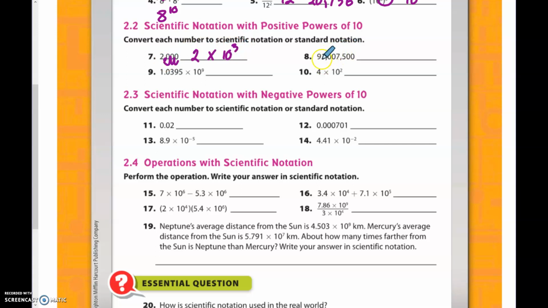All right, this one's kind of a tricky one because sometimes they want you to write the 9.10075 all the way out. And then this would be times 10 to the, now how many places did we move that decimal? And that is 7. Some people would accept 9.1 times 10 to the 7th also.